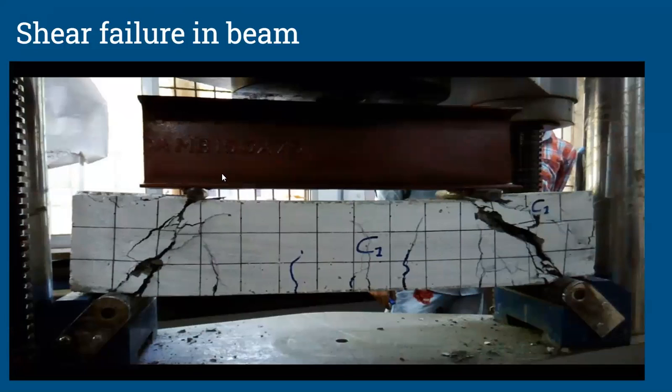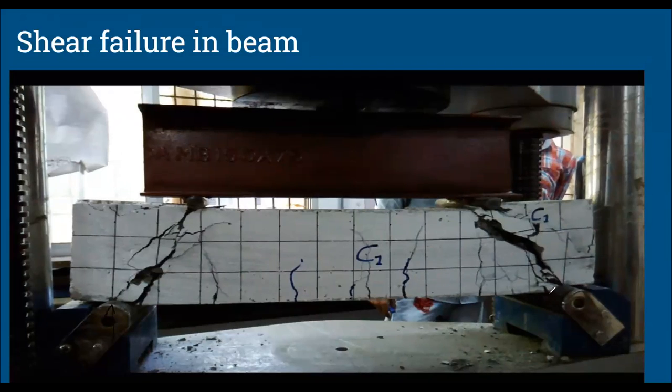What you are seeing in this picture right now is a beam of this kind. We'll not go into the details of the experiment, but you are seeing a beam here, and the beam is loaded. Take care, the beam is loaded, definitely. And one more thing, there is a support also. If you can see it clearly, these are the supports, this is the beam.